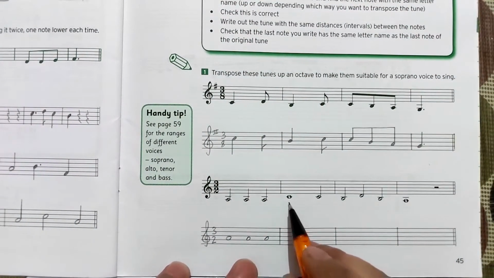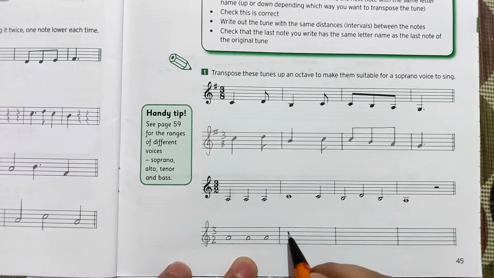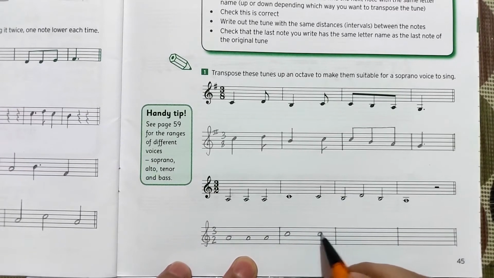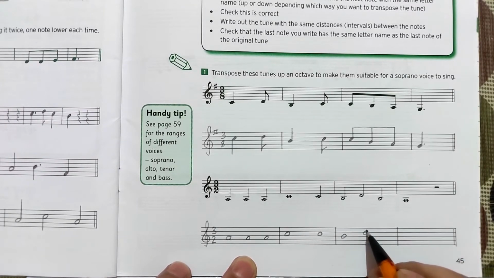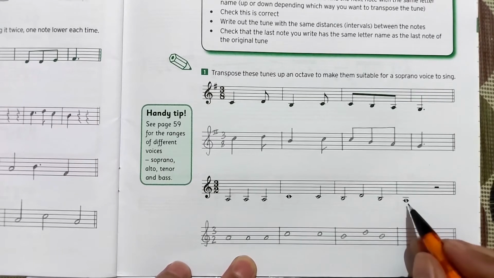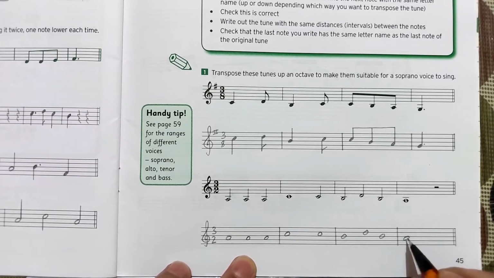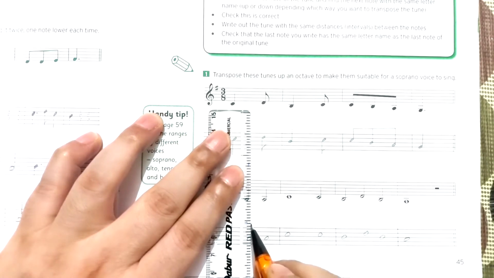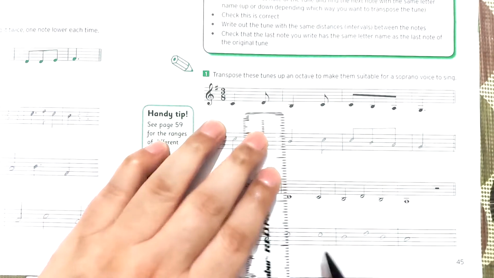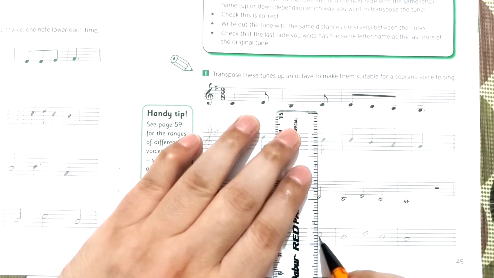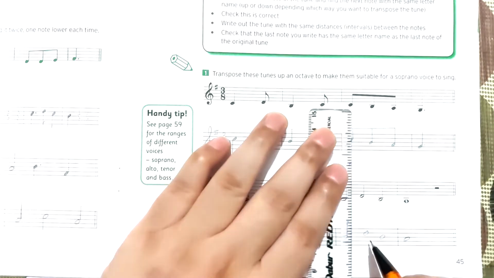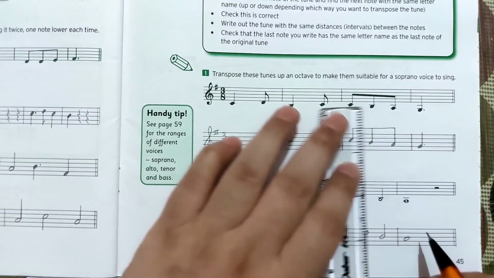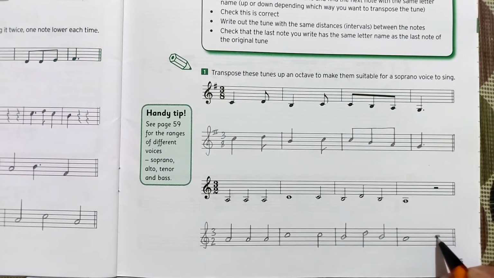Now this is our C, and this is again C, this is our B, this is D, this is B, and we finish with the A. Now let's put the stems. One is up, up, this is a semibreve, this is going down, this can go up, down, up, and we have to finish with the minim rest. Okay, so here we finish this exercise.